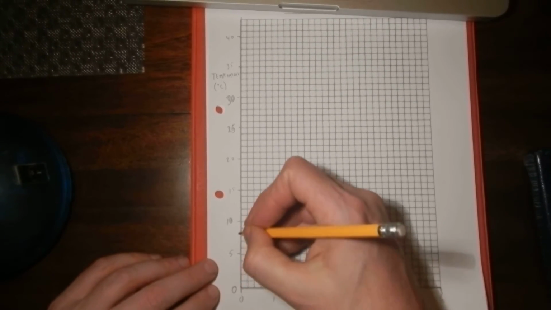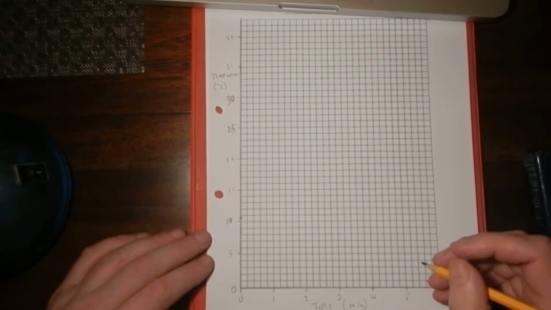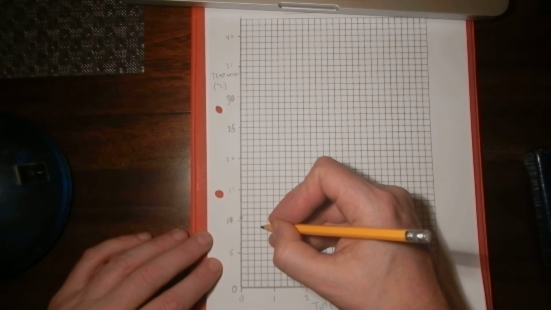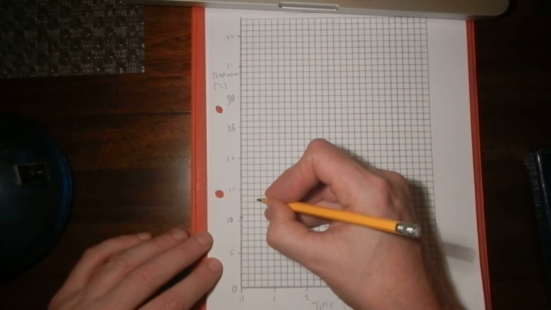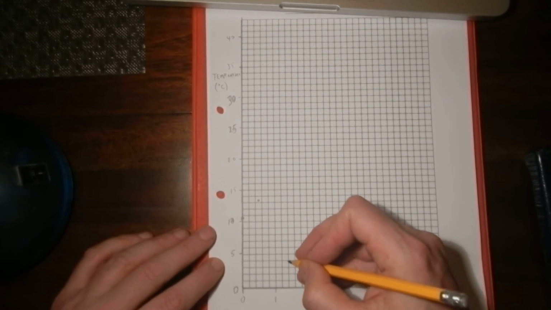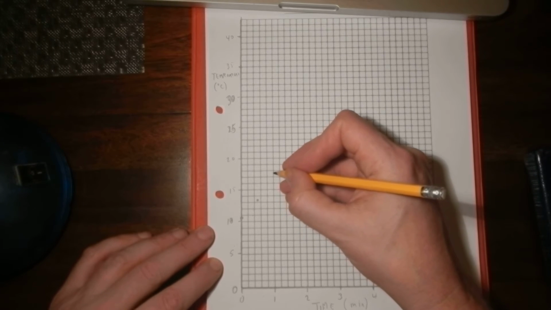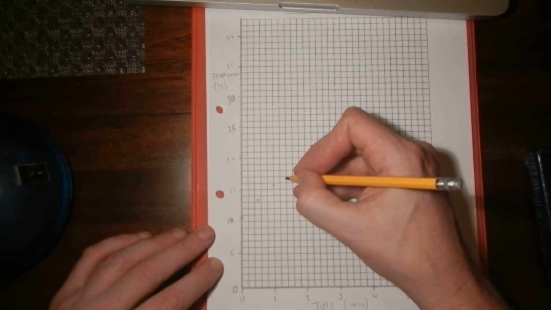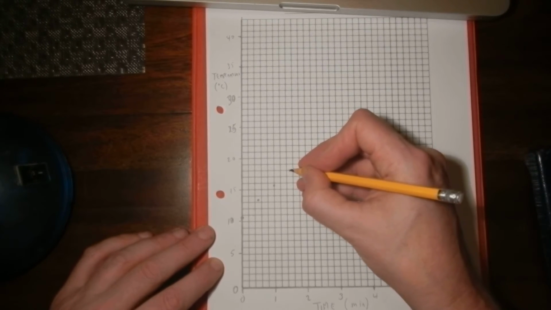So 0 says 10.4, and so I like to use a dot. Some people like to use an X, either is fine. 0.5 is halfway up here, and it says 13.2. And so I put a dot about there. And then I have 15.7. And so I go like so. 18.0. So I'm right on the line there.